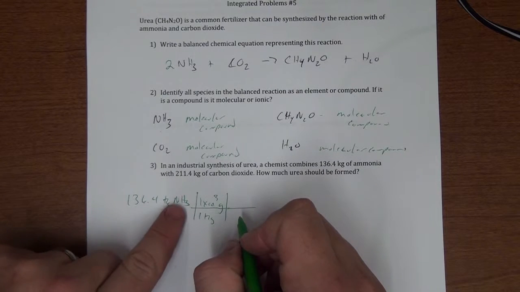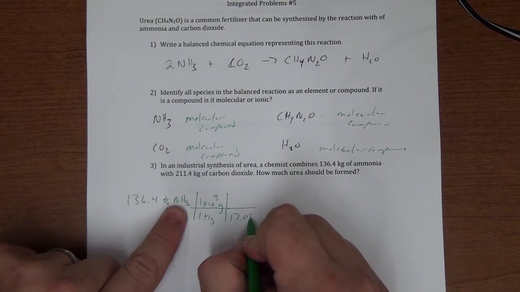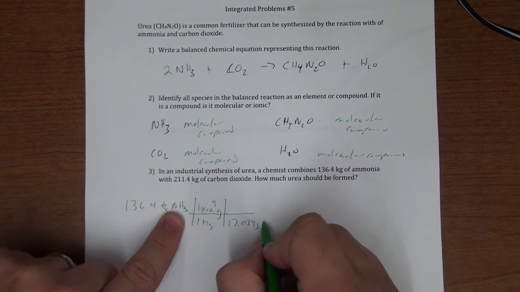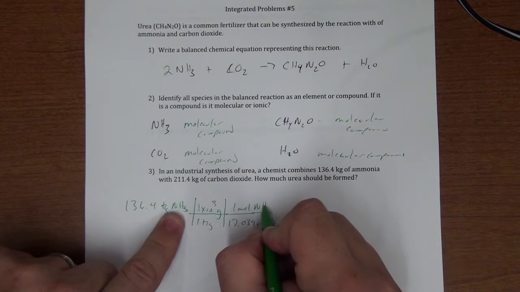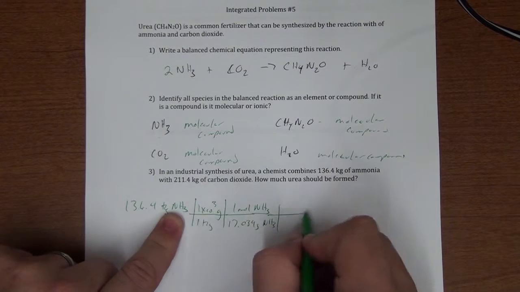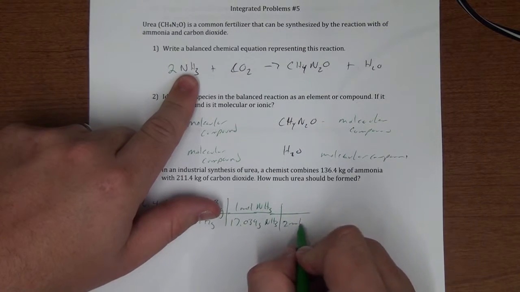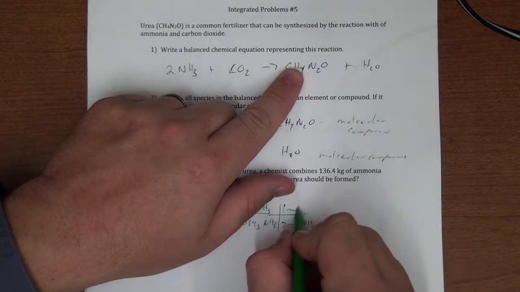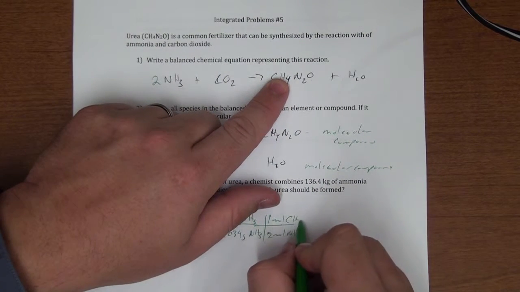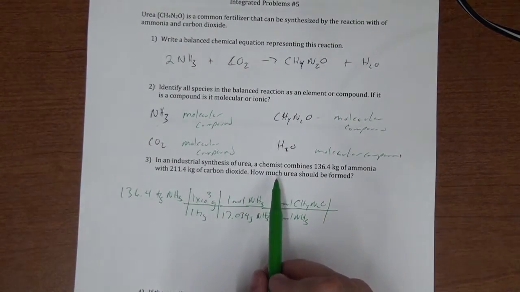The molar mass from the periodic table is 17.034 grams of NH3 for every 1 mole of NH3. From the balanced chemical equation, for every 2 moles of NH3 that react, we get 1 mole of urea, CH4N2O.